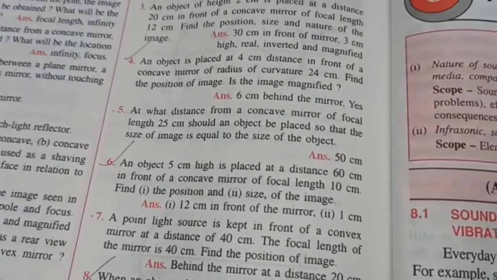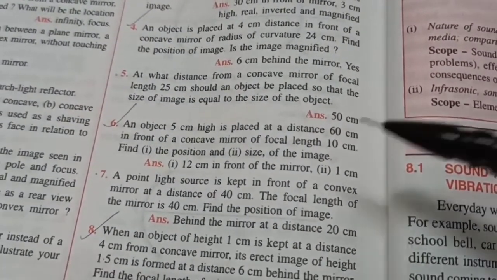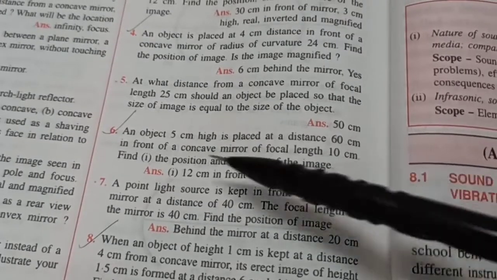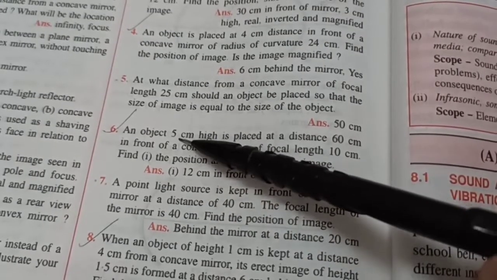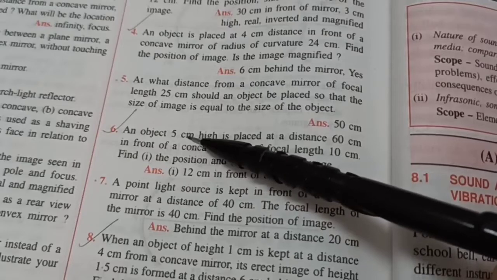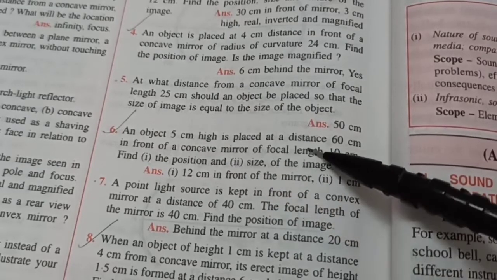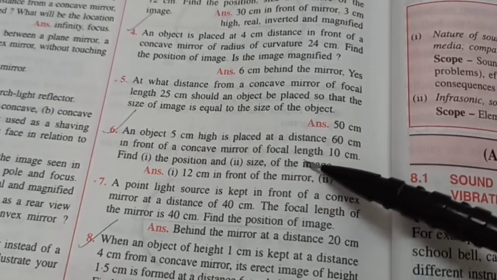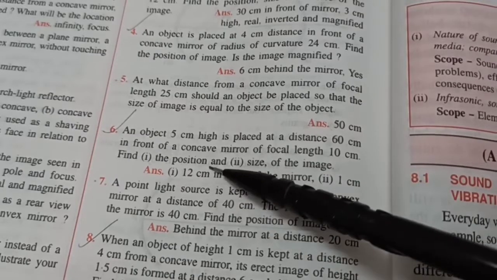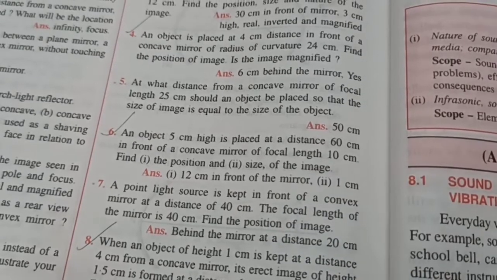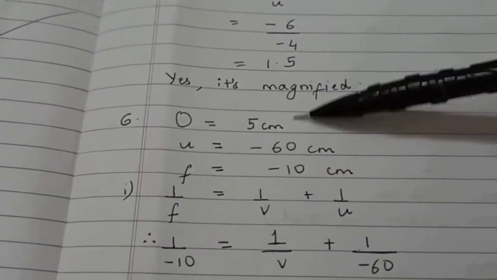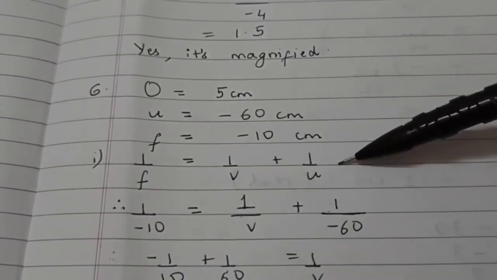Sixth sum. An object which is 5 centimeters high is placed at a distance of 60 centimeters in front of a concave mirror. 5 centimeters high, so O is +5, that is object height. u is -60, f is -10. I have to find v and I. So write the data first. Now I'm going to use this formula.